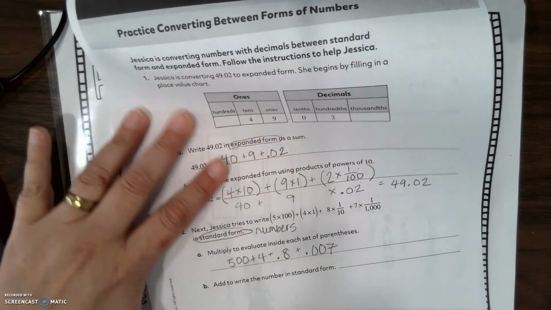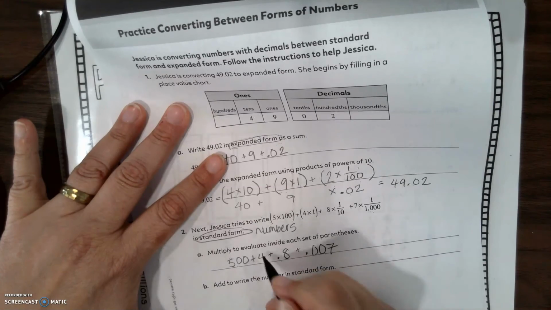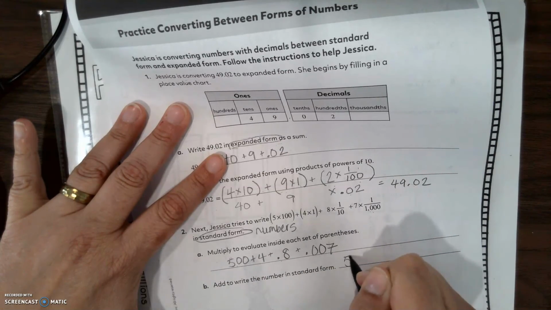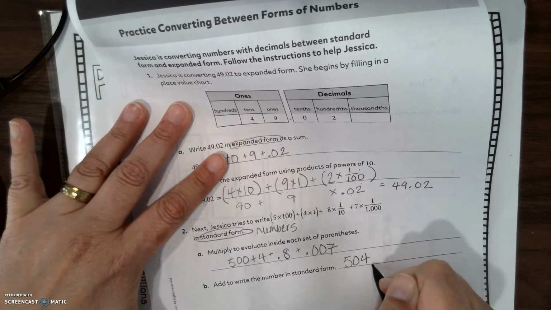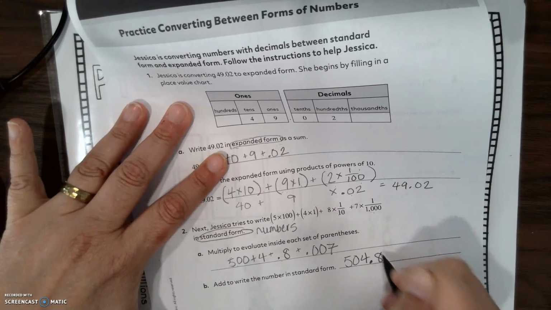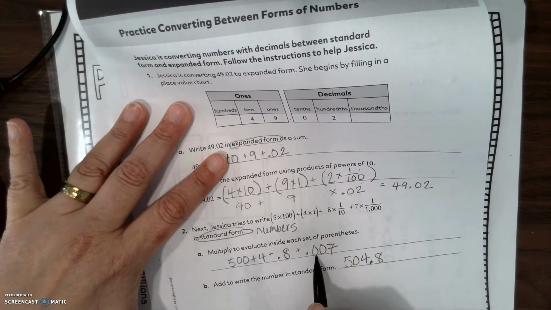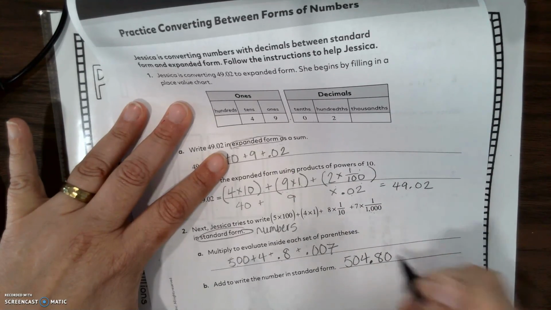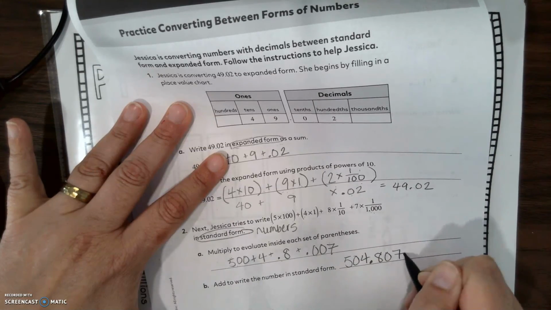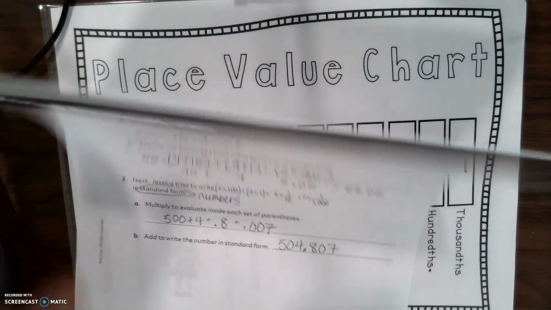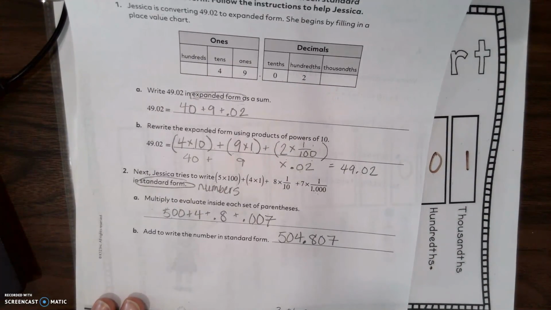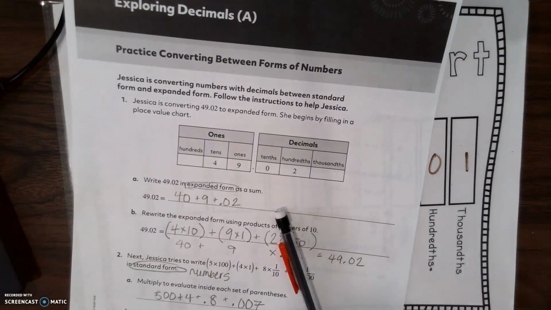Okay? So now let's put it all together. 500 plus 4 is 504, right? And then I have to put a decimal there. And 8/10. I don't have anything in the hundred spot, but I do have a 7,000. All right. So that's expanded and standard form.